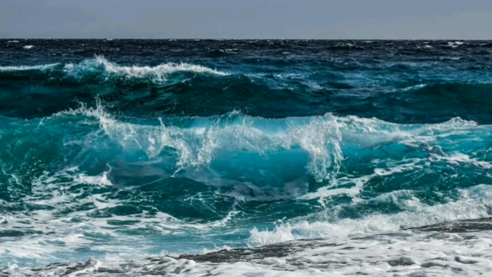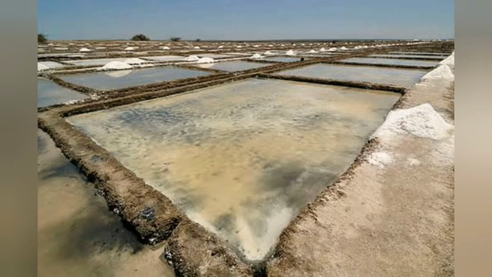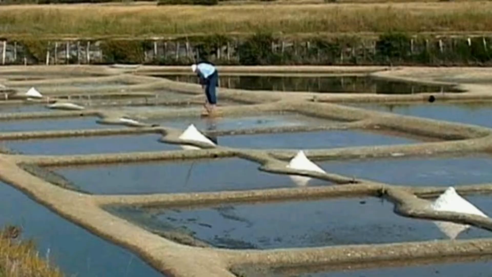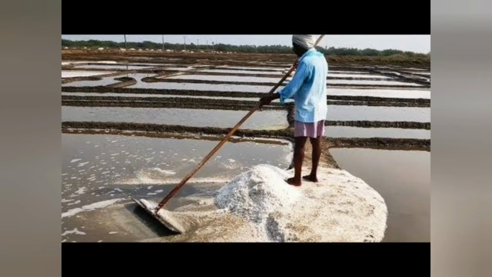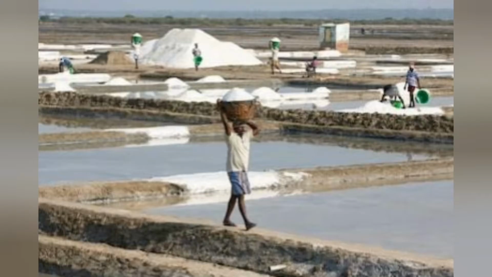A very good example for evaporation is obtaining salt from seawater. Seawater has salt dissolved in it. The seawater is collected in shallow pits and allowed to stand. The sun's heat evaporates the water, leaving behind the salt. Then the salt is collected and purified.